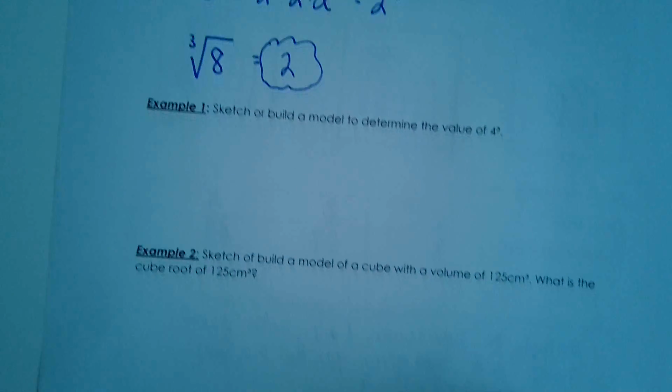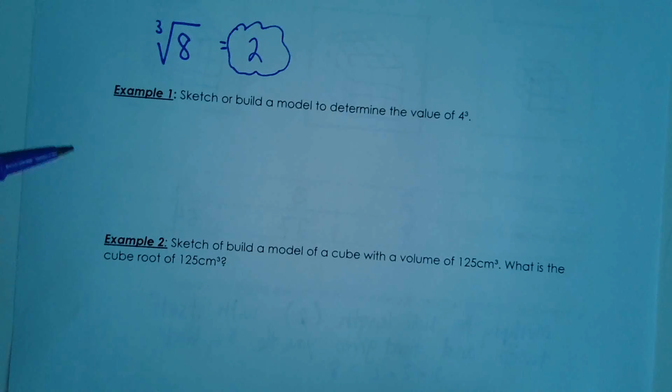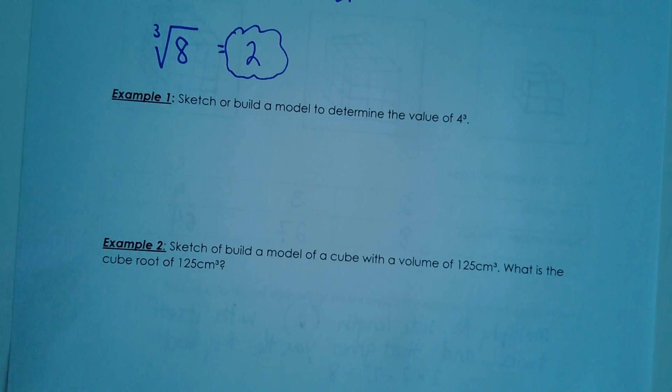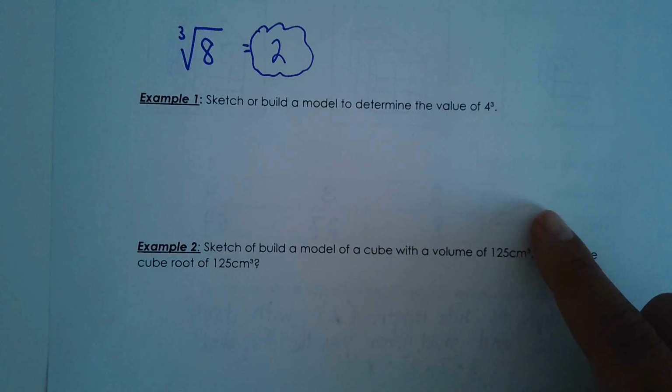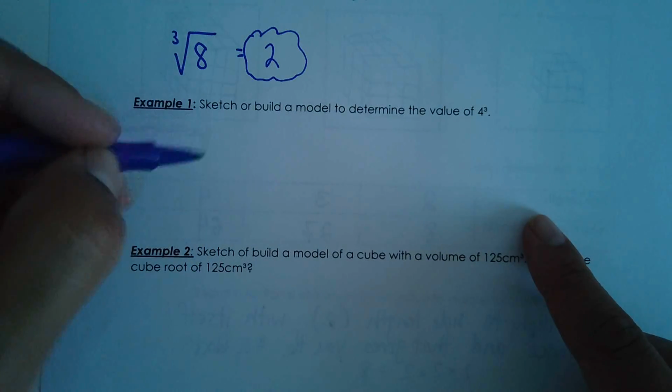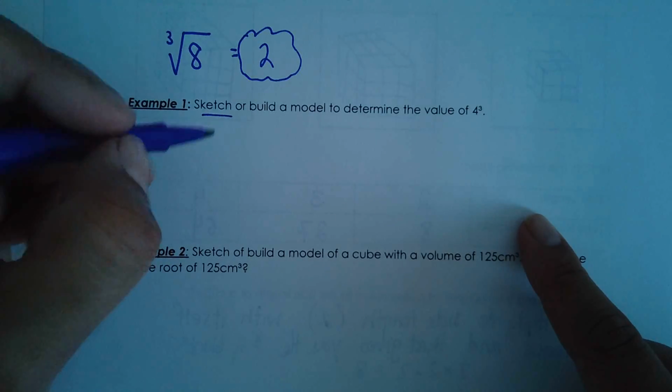So in example 1, sketch or build a model to determine the value of 4 cubed. I've got one made for you already. So this is 4 cubed, so 4 times 4 times 4. Length times width times height. And you can draw it, you can sketch the model.